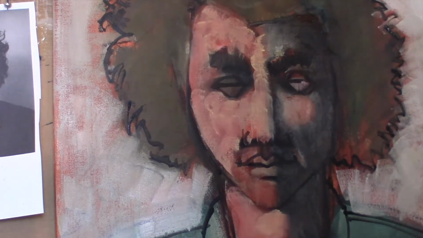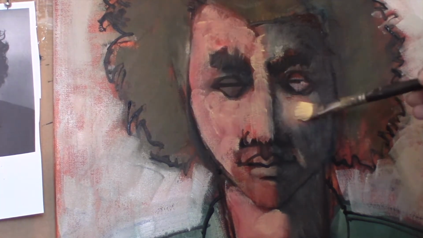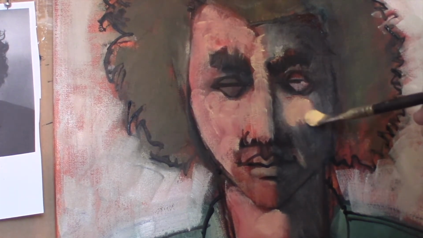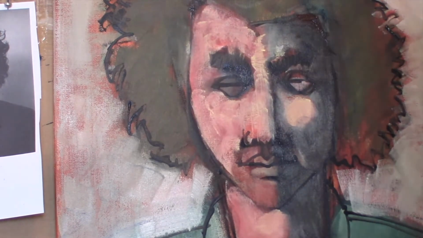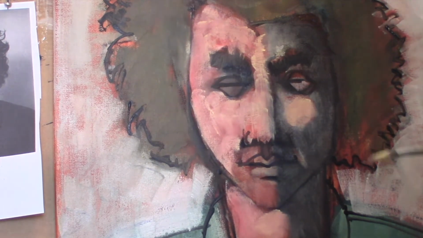Starting to look good, actually. Starting to look pretty good, I think. Let's see. I need a smaller brush, but.